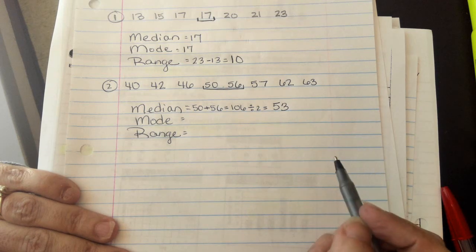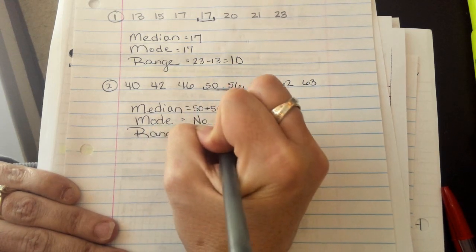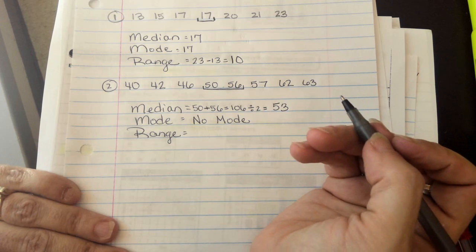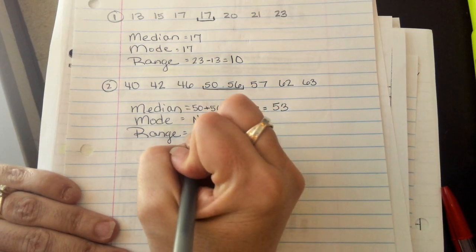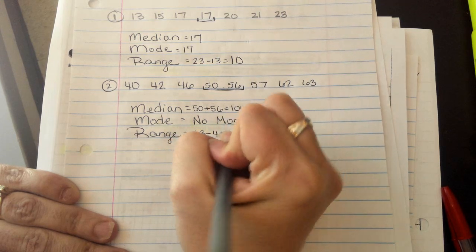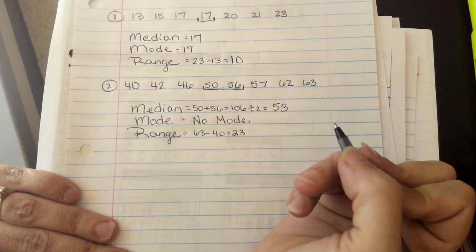Okay, mode. No mode. Yes, we got to learn our fancy words. No mode, because none of them repeat any more than the others. And then range is 63 minus 40, which is 23.